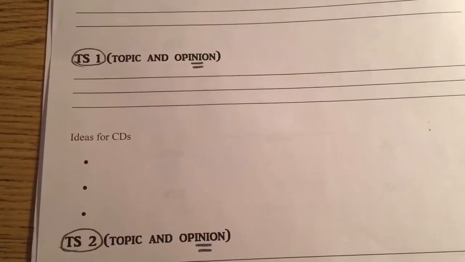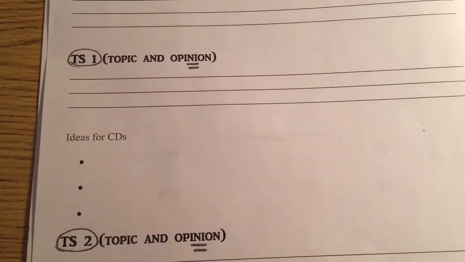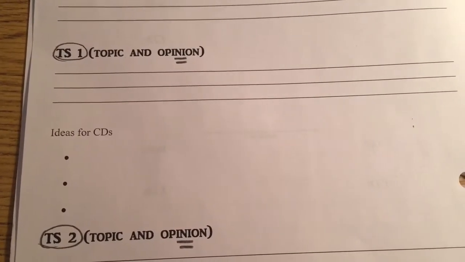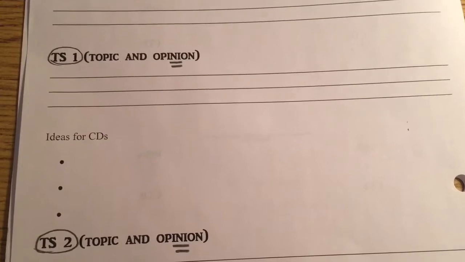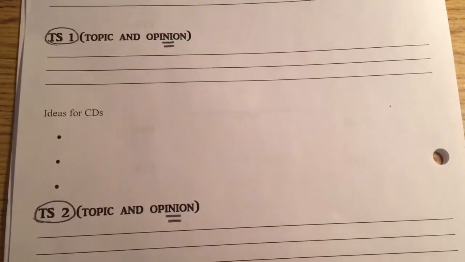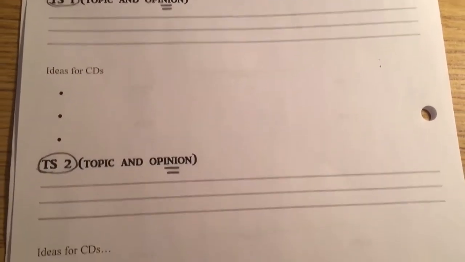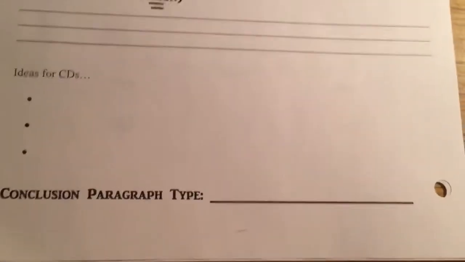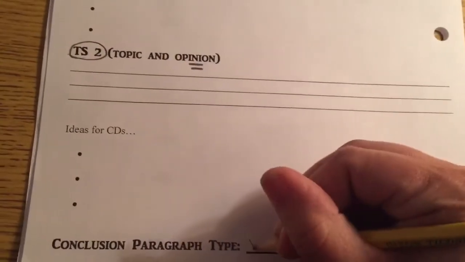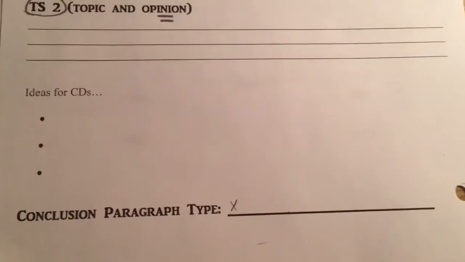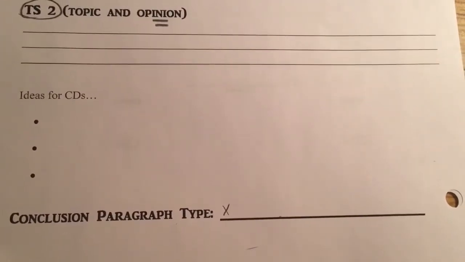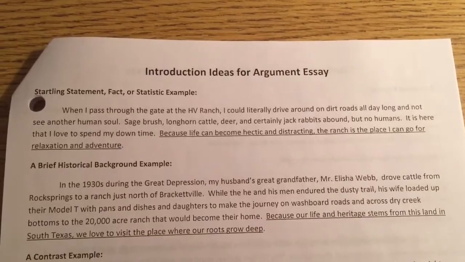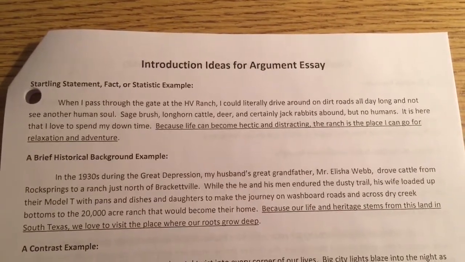Now when you filled in your CDs, I hope you just wrote little bullet notes or fragments, but the minimum was 3 per topic sentence. You could have more than 3, definitely. So check on your paper and make sure you had at least 3 bullet points for topic sentence 1 and at least 3 for topic sentence 2. Then notice at the bottom, conclusion paragraph type. A little X there as well, because later we're going to fill that in on Monday when we learn about conclusion paragraphs.